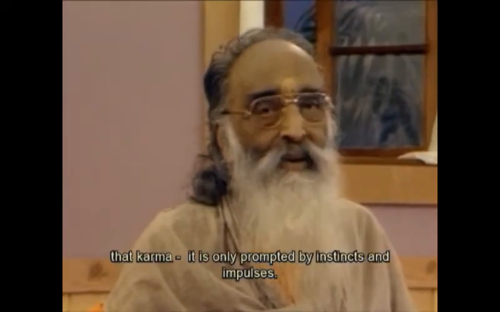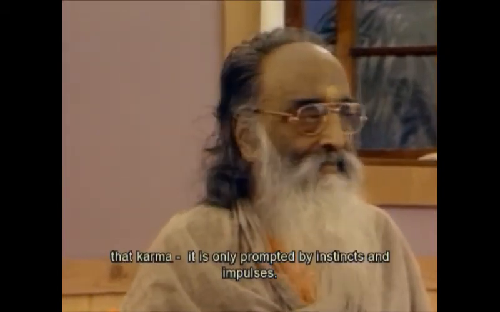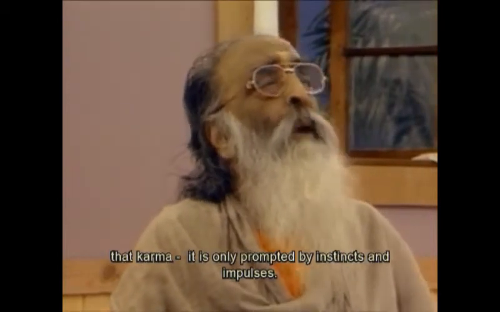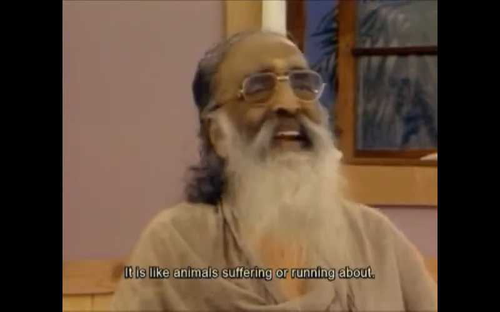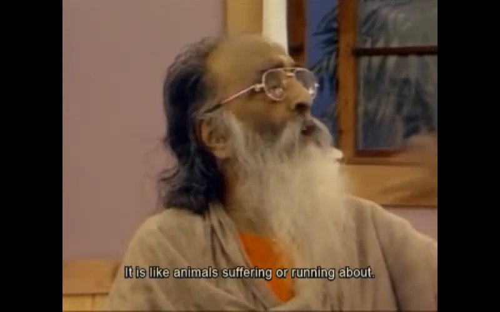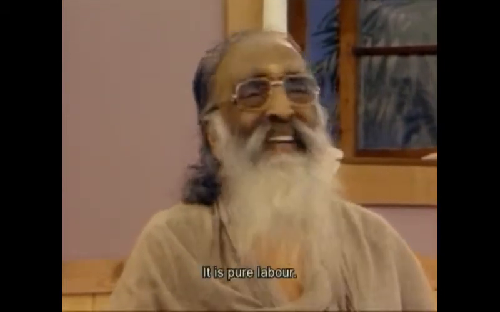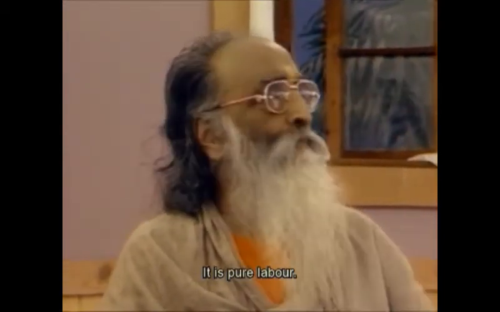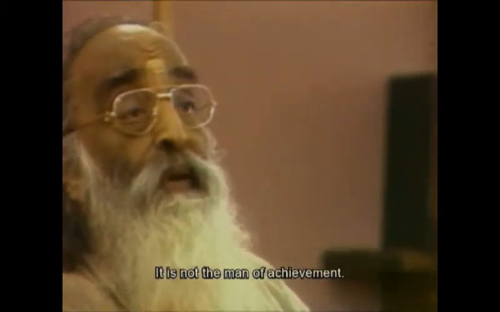That karma is only prompted by instincts and impulses. It is like animals suffering or running about. It is pure labor. It is not the man of achievement. Mere laborers.